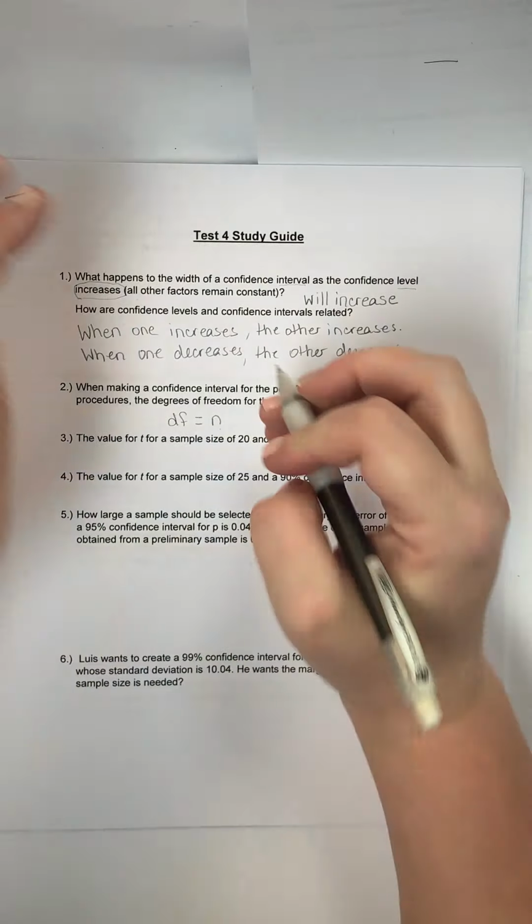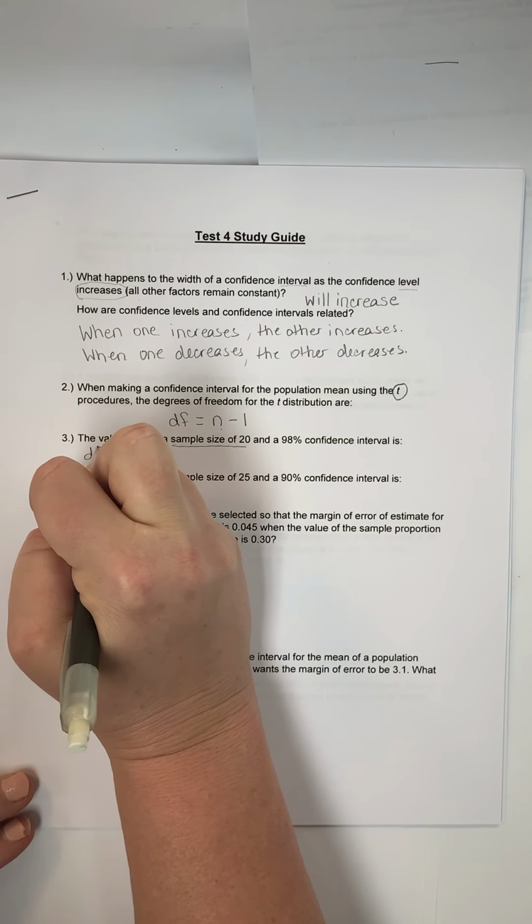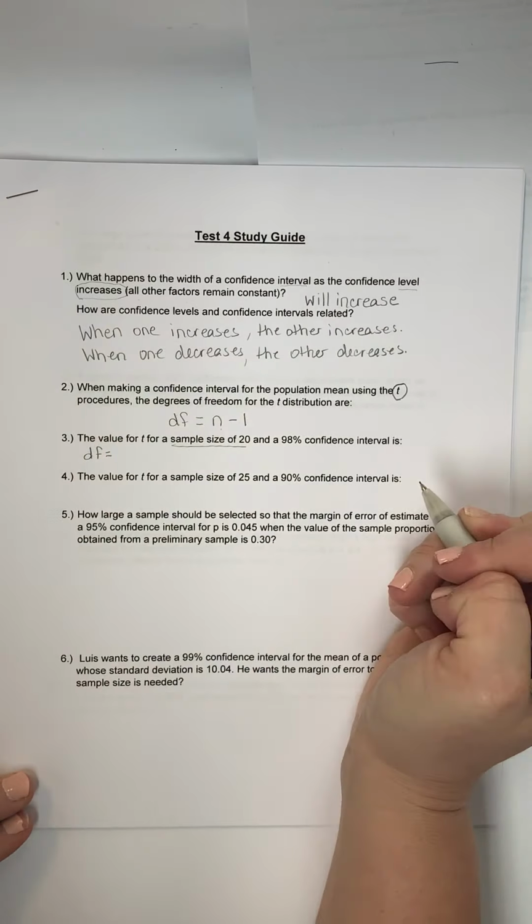All right, 3 and 4, basically the same question, just a little different. It wants to know, how do you find this T value? It wants you to give a T value. Let's start with number 3. We have a sample size of 20. Well, we need the degrees of freedom. So if our sample size is 20, we need to subtract 1, and our degrees of freedom is 19.